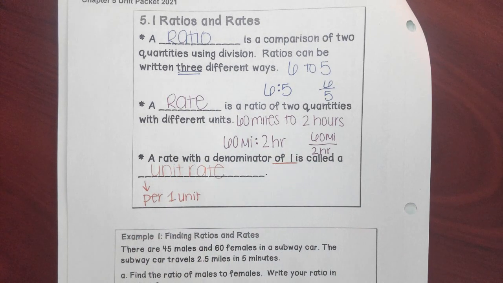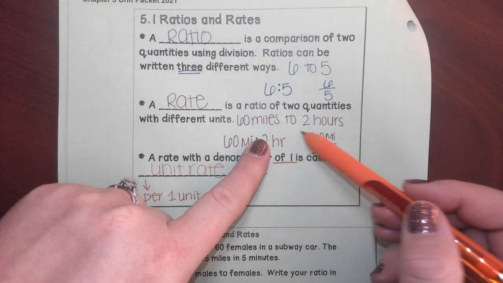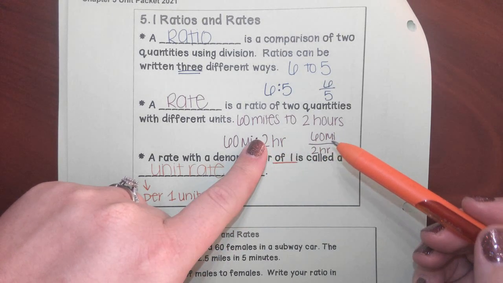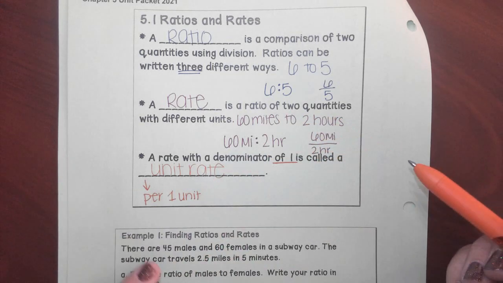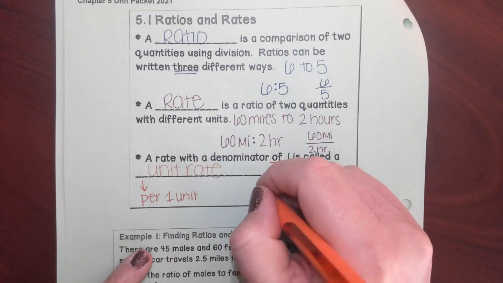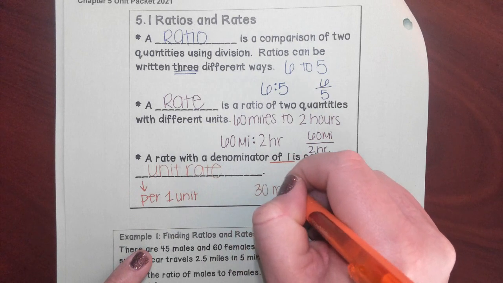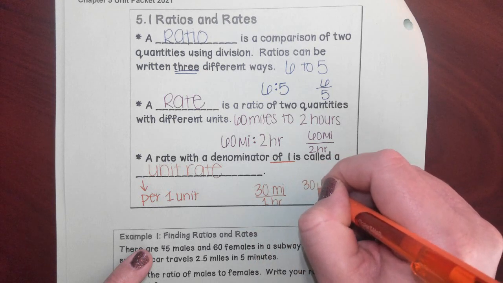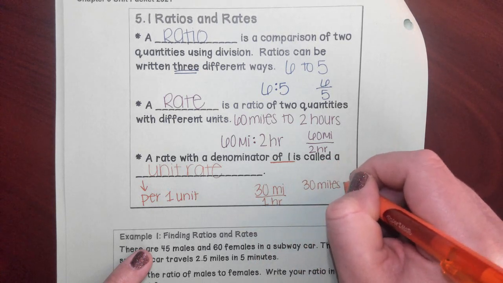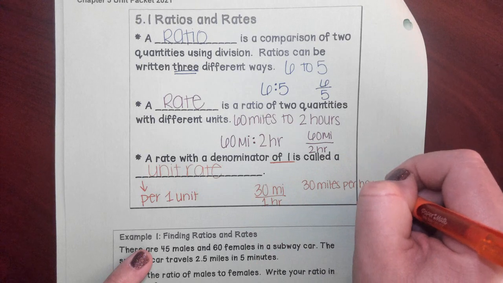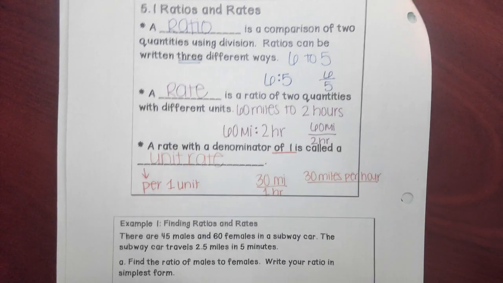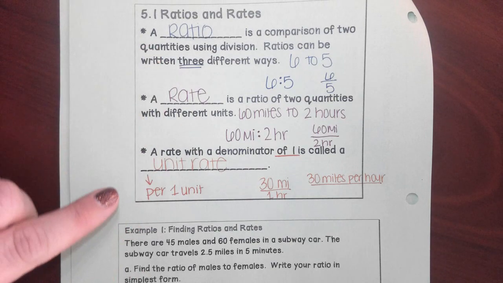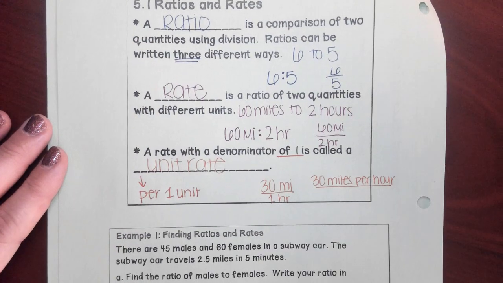So for example, in this rate here, we had 60 miles in 2 hours. Well, how many miles would I go in 1 hour? I would go 30 because I would just divide both by 2, right? So that would be a unit rate, 30 miles in 1 hour. Or a lot of times you'll see it written out as 30 miles per hour, like this. So as we go through our notes today, we're going to talk about ratios, rates, and unit rates.